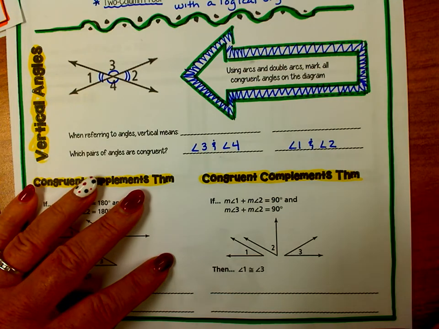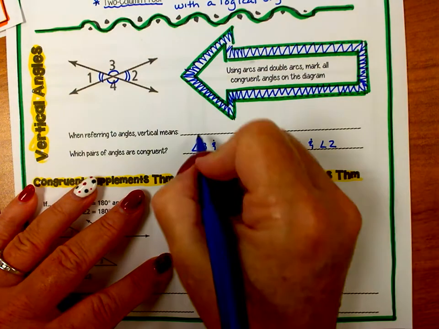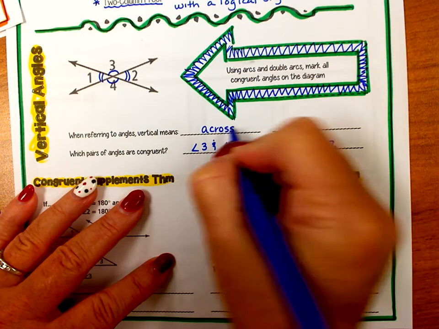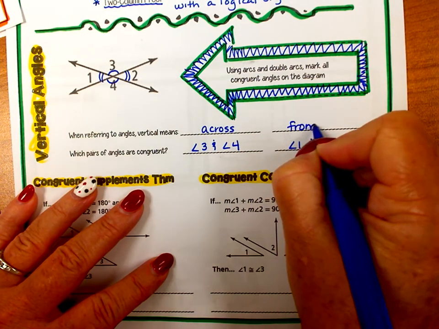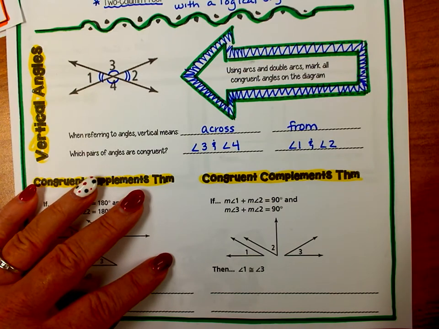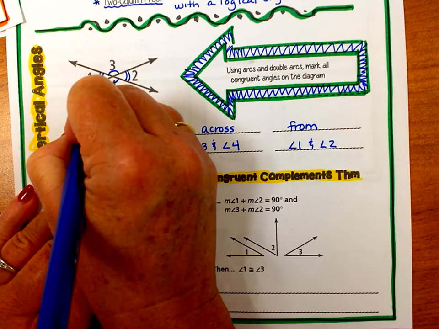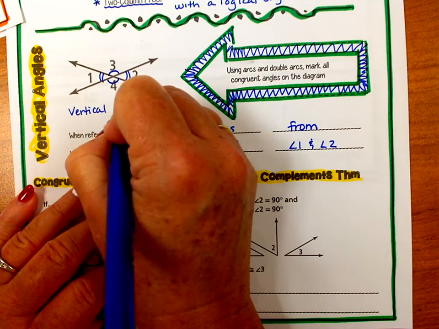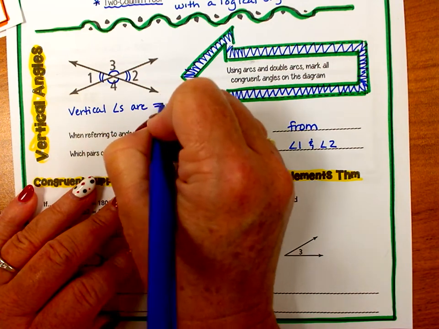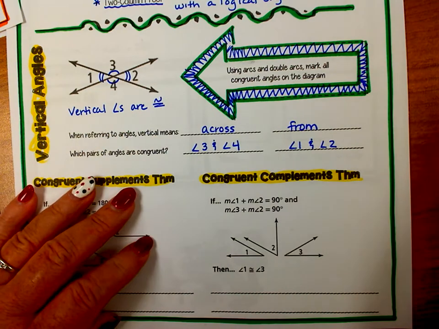Now, when we refer to angles, vertical means across from. And this is a little bit different than what we're used to. Generally speaking, vertical means straight up and down, especially when you're talking about lines, which we did a lot of in Algebra 1. But when we're talking about angles, it means across from. And the vertical angle postulate says that vertical angles are congruent. This is something that's going to come up when we're writing proofs.